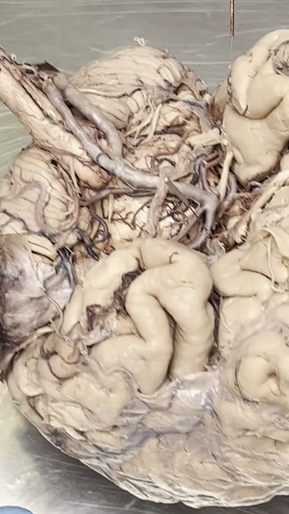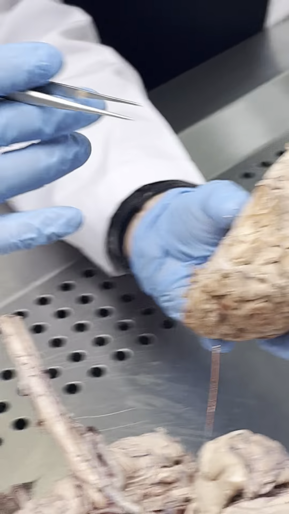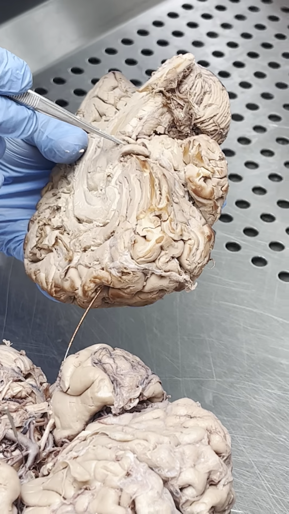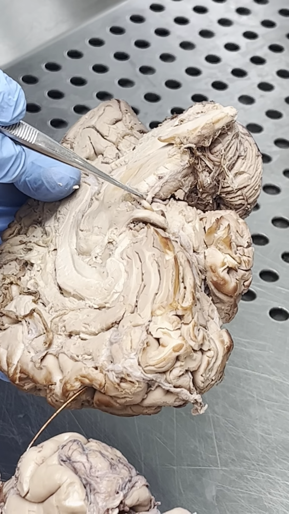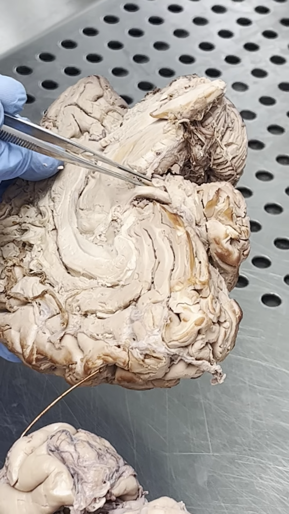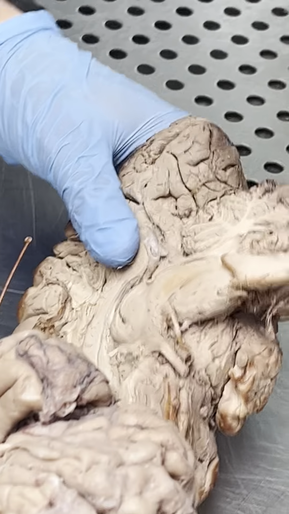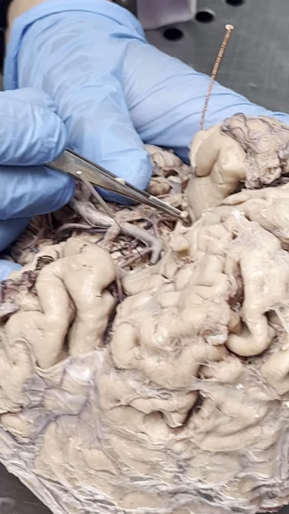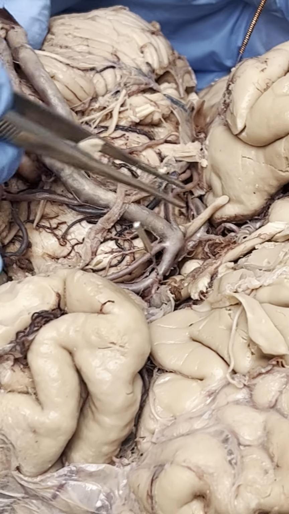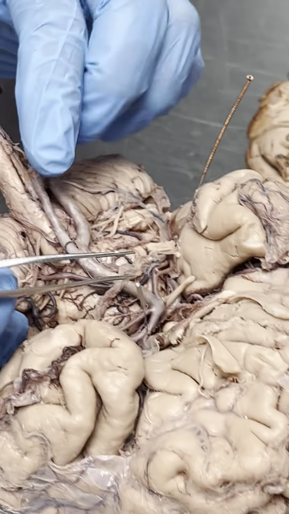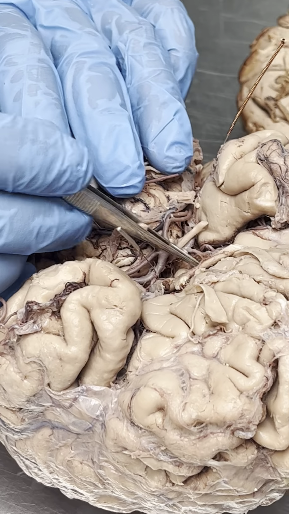So exactly from this specimen, you find here the posterior cerebral artery visible, and this one is the superior cerebellar artery. Between these two arteries we locate what? The oculomotor nerve. So here the oculomotor nerve is visible, this one, between these two arteries. And now we are around the optic tract.